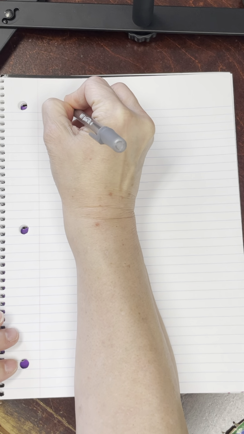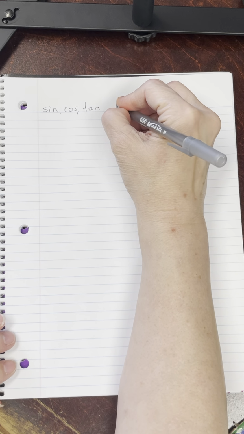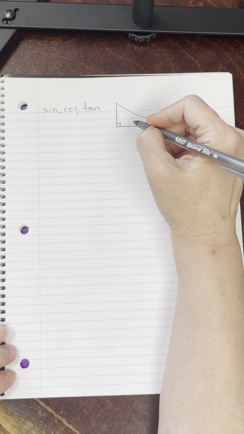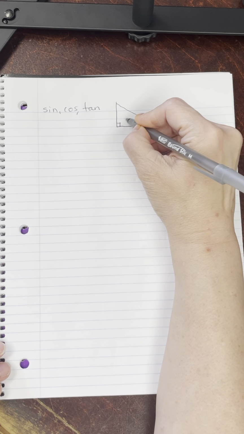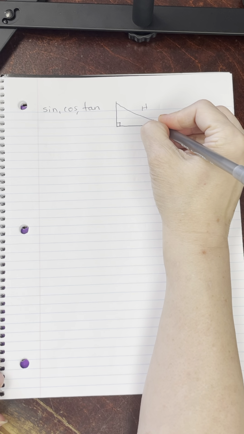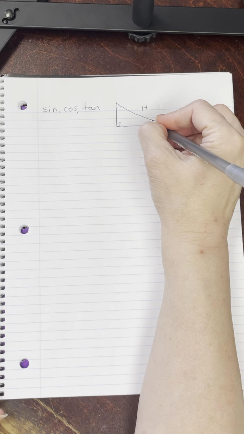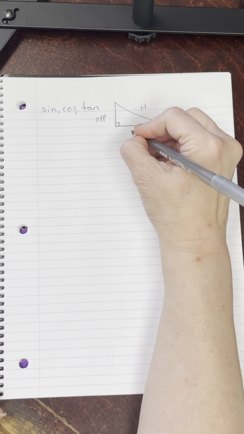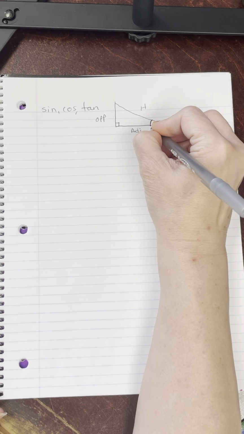They apply to right triangles and right triangles only. So if I don't have right triangles, I cannot do the sine, cosine, and tangent. Obviously, I've labeled that 90. That means that this, opposite the 90, must be my hypotenuse. And I'm going to have to clarify which angle I'm talking about. So if this is the angle I want to deal with, this side is its opposite side because it's opposite that angle. This side is adjacent to this angle because they're sitting side by side.